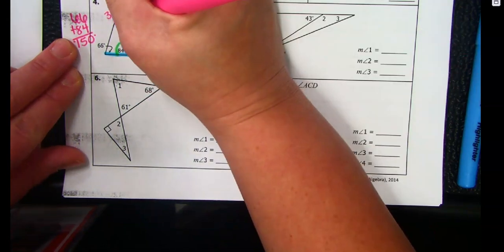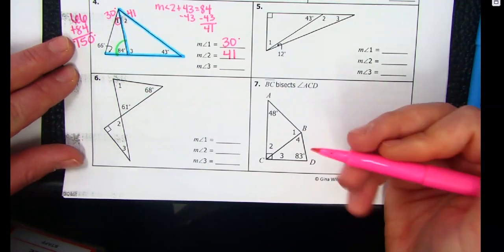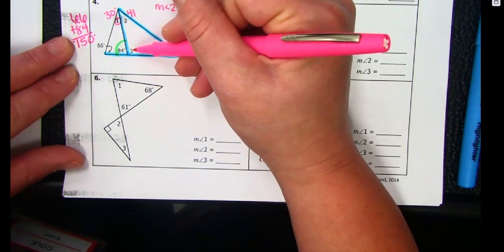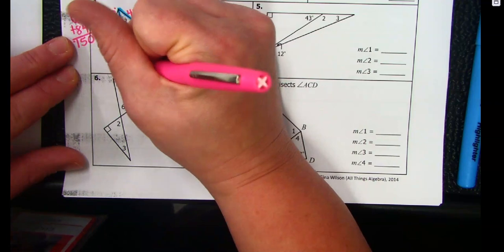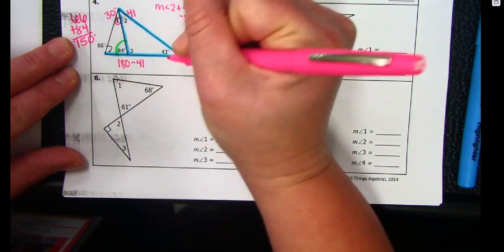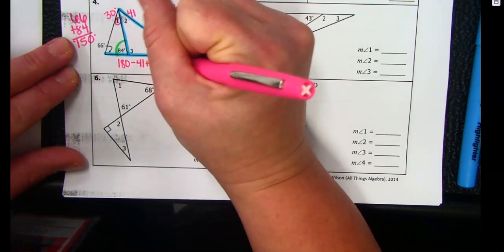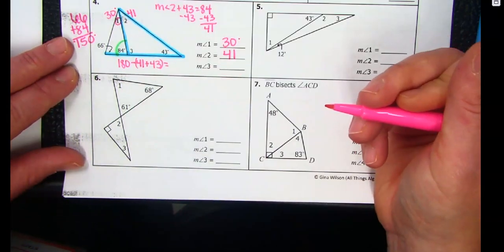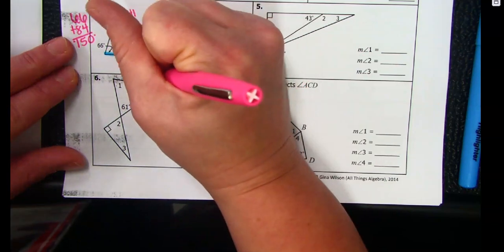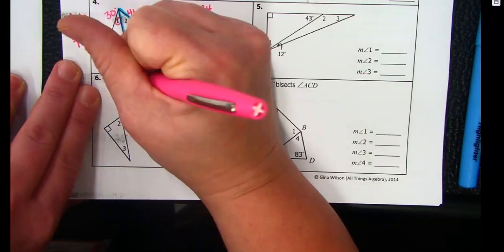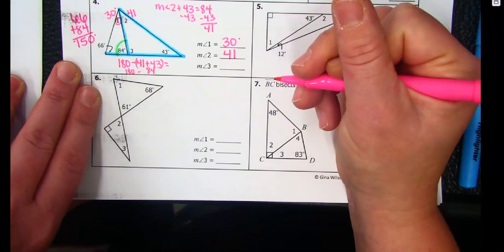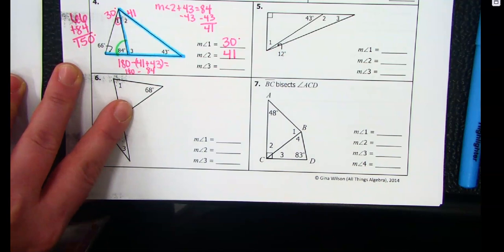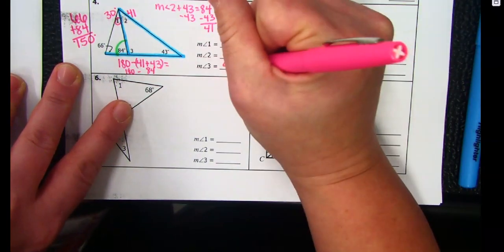So this is 41. Now I know if this is 41 and this is 43, I can find that by taking away from 180. So 180 minus 41 plus 43. Could do that first, really. So 41 plus 43 is 84. So 180 minus 84 gives me 96. Sorry, 96.